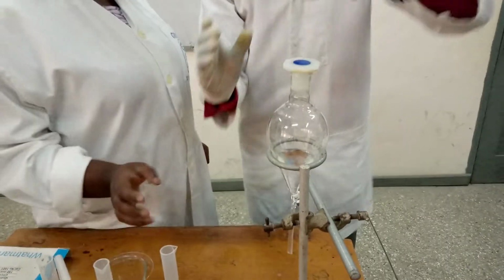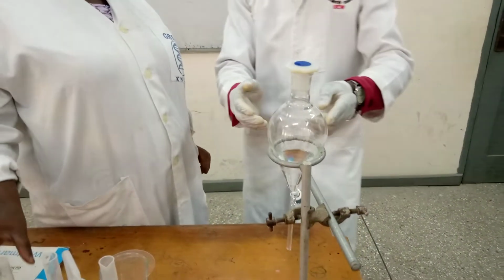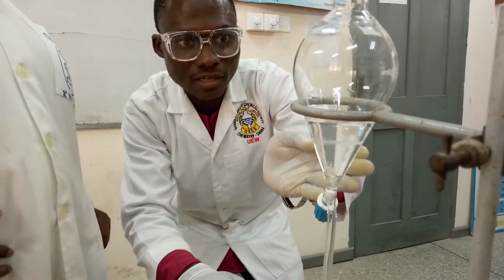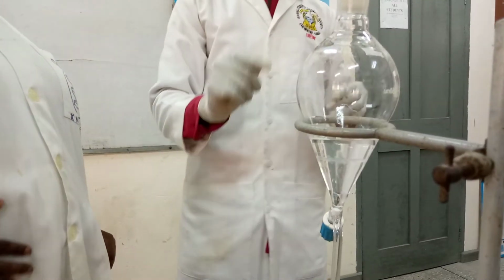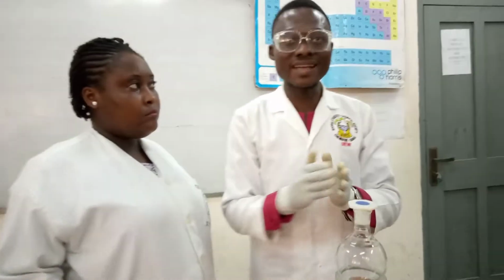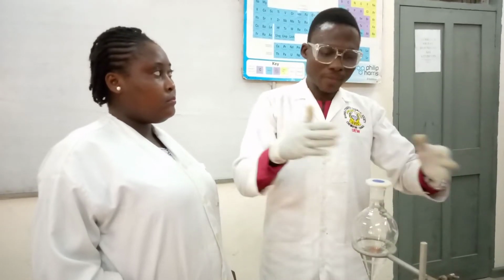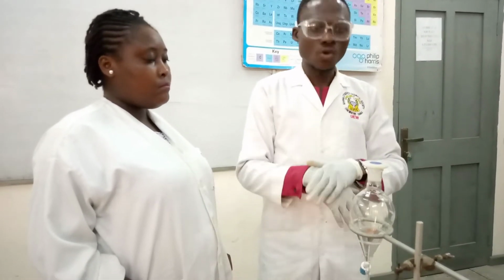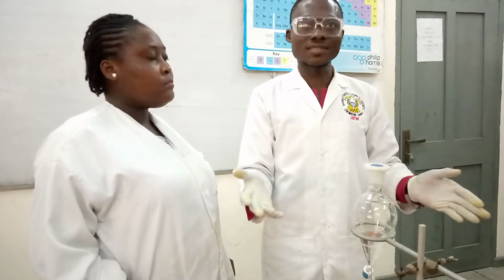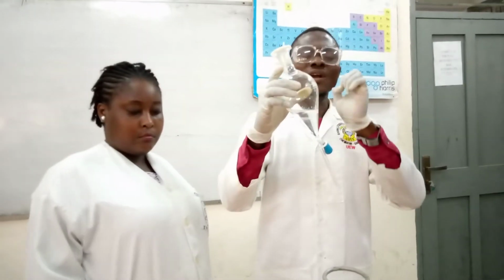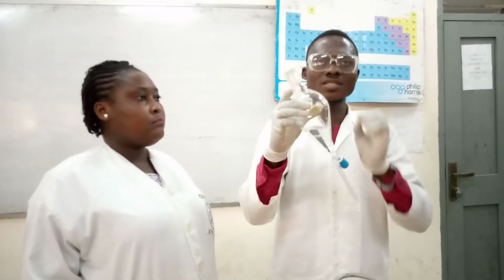So when I transfer, my next step is, you can see that two layers are formed. Viewers, the two layers are formed. The reaction has already taken place, but the fact is that it is not complete, so it will be presumed that some aspect will not react. So we'll now shake vigorously just to make sure that the benzoic acid reacts with the sodium hydroxide to form our salt, that is the sodium benzoate.